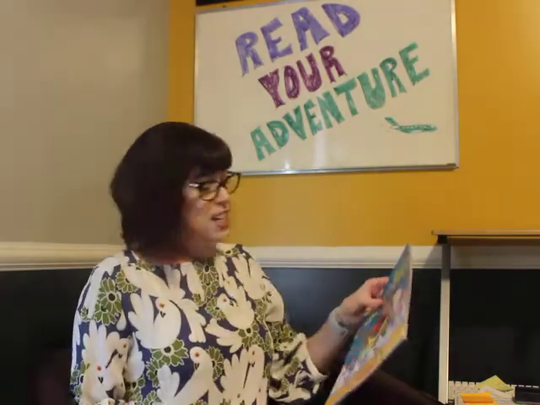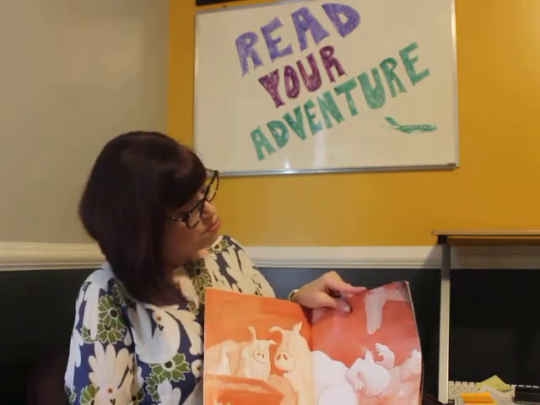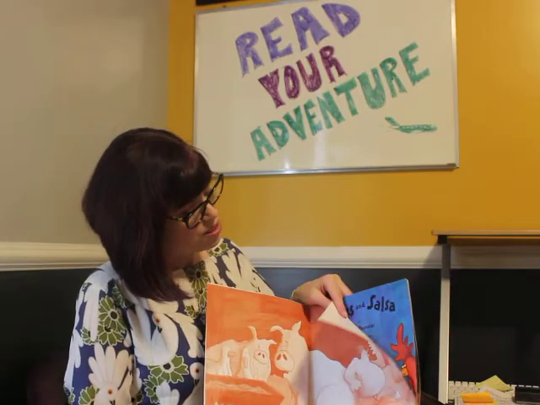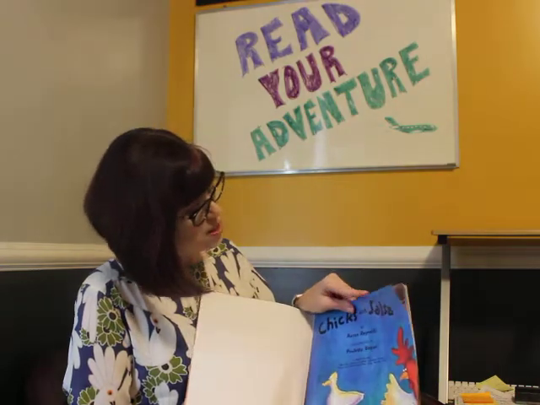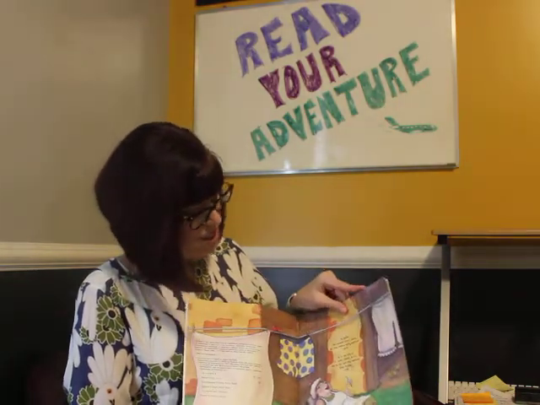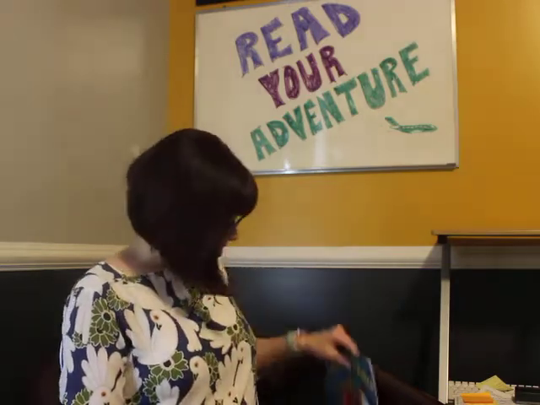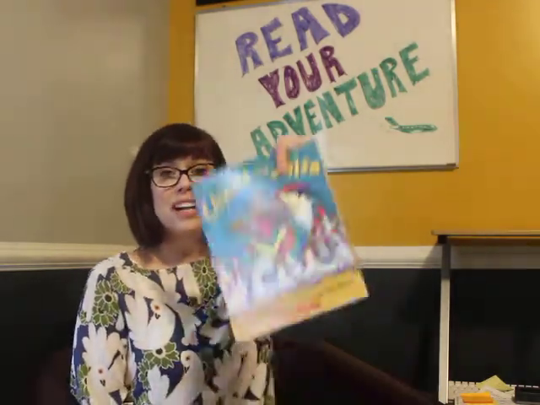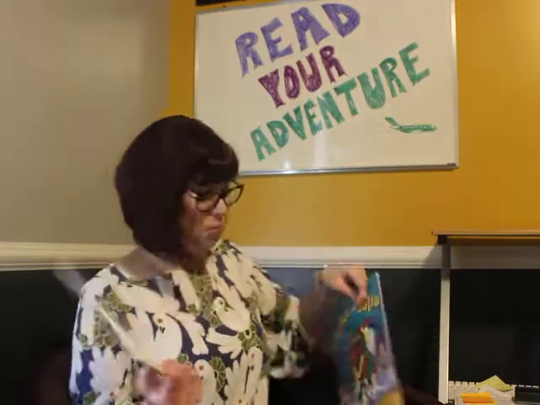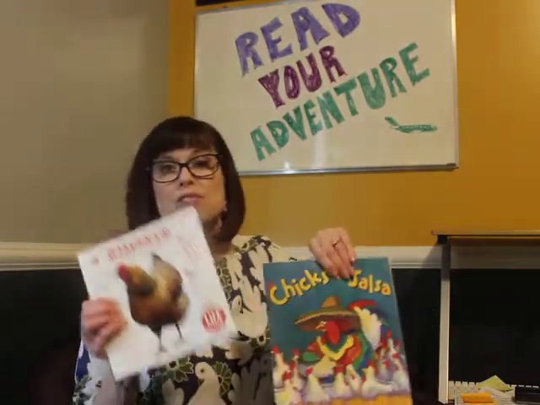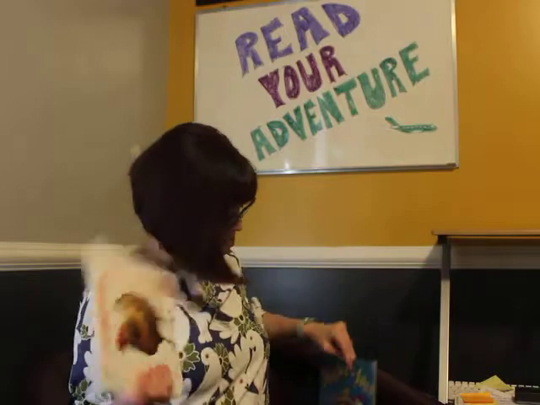If I open my Chicks and Salsa book and look at the beginning, I don't see a table of contents. Don't see one there. Don't see one here. It just goes straight into the story. So there is something that is different between my fiction and my nonfiction book already. One thing though that I notice is the same is that I see chickens on the front, and I also see a chicken on the front of this one. So there's something that is the same.